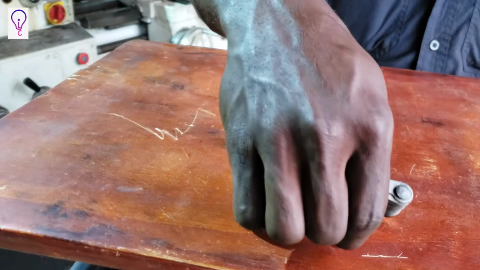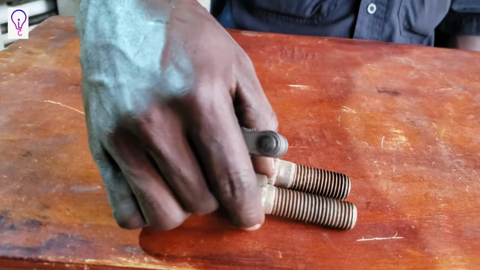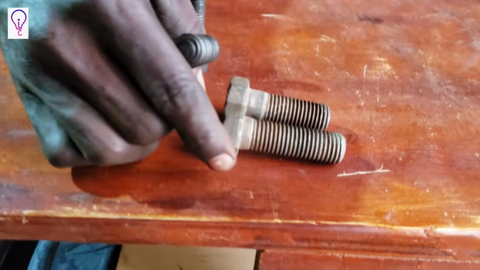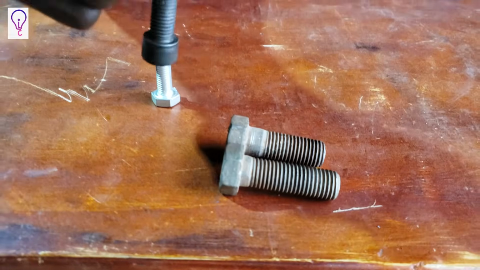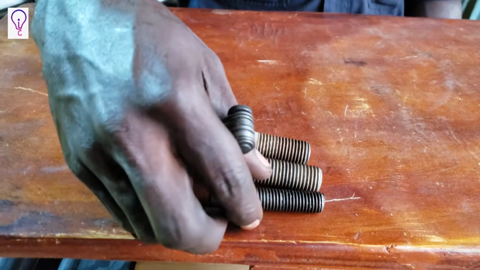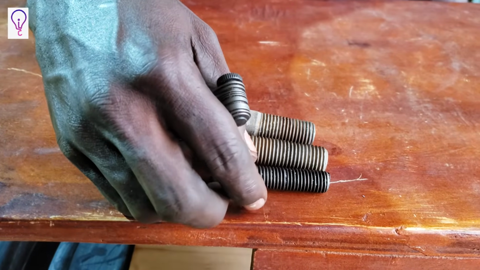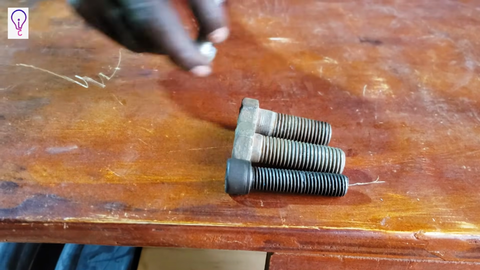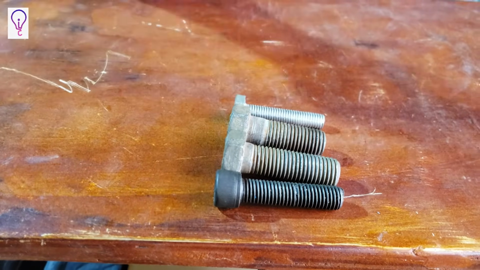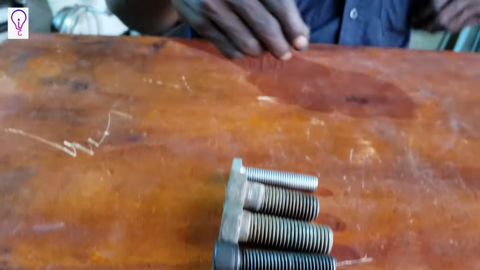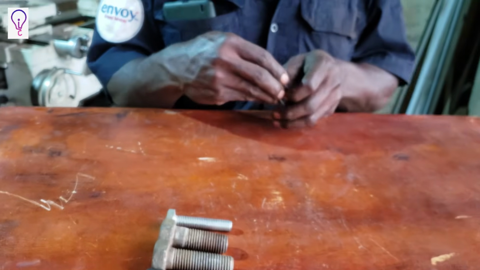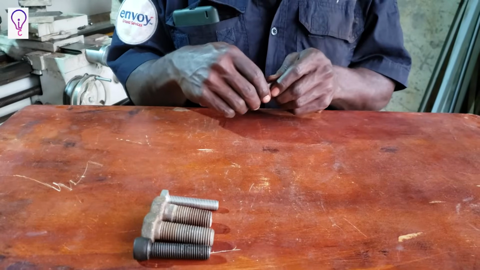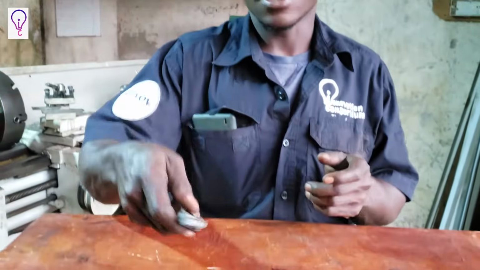Threads normally differ in sizes. They might look the same, but they differ depending on the size of the bolt and the type of the threads on the bolt or the screw. So they differ in dimensions. How does somebody use this gauge to know the size?